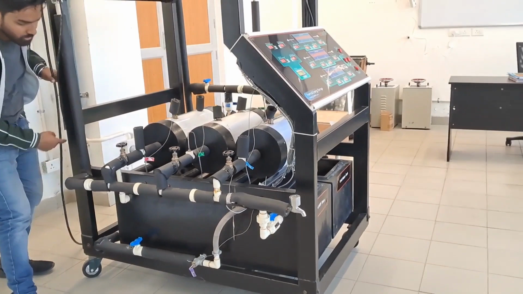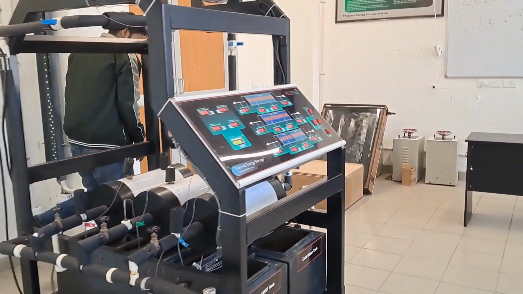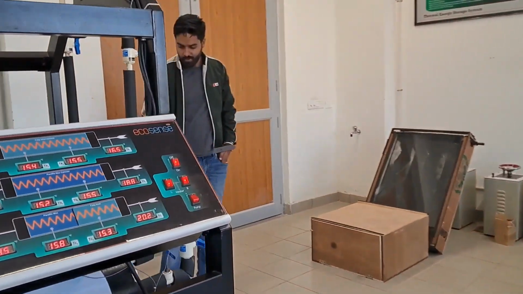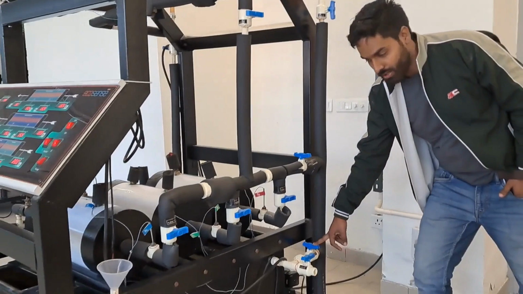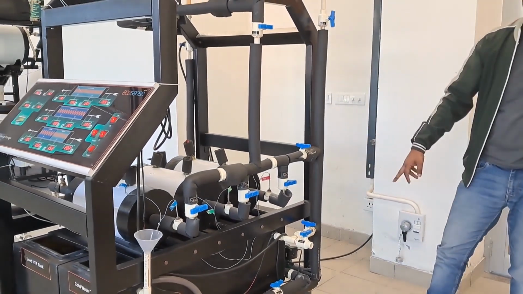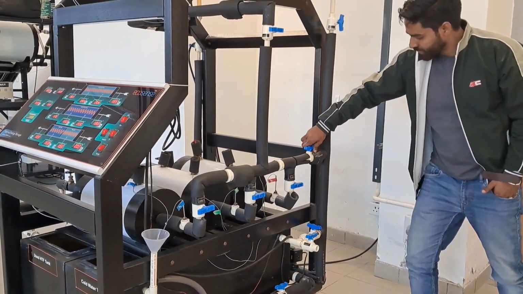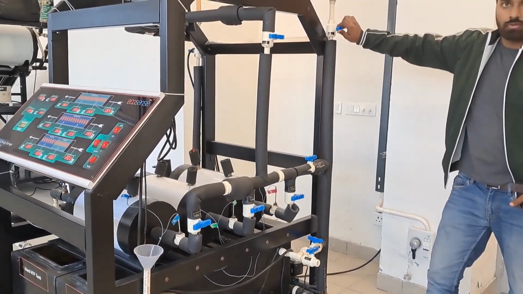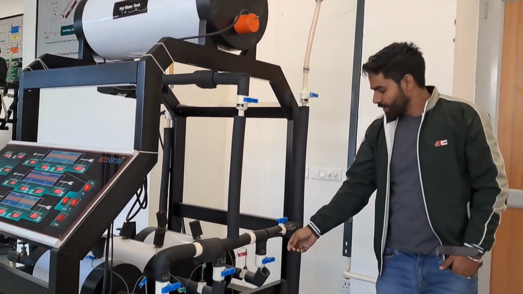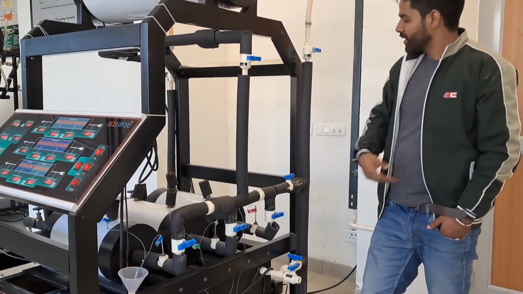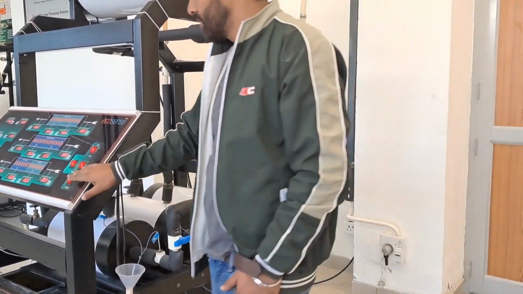Again, each of these cylinders has individual valves, so we can flow water through them using the desired valves. And then after the discharging process, we can collect the water again into the hot water tank.